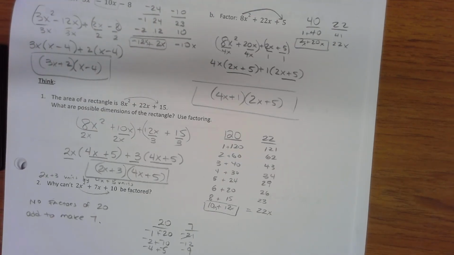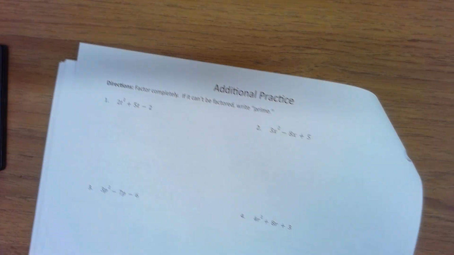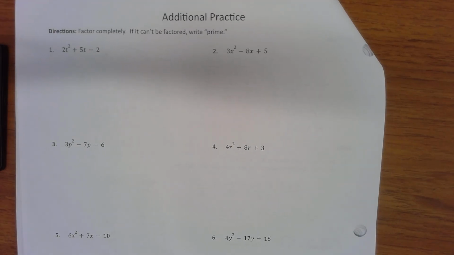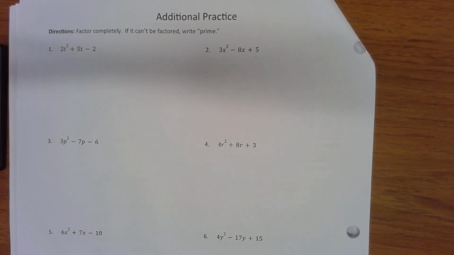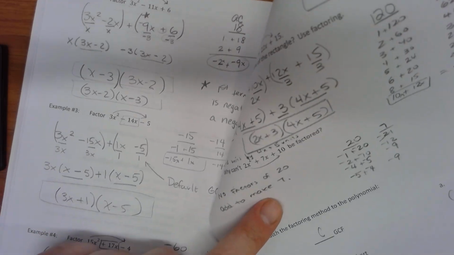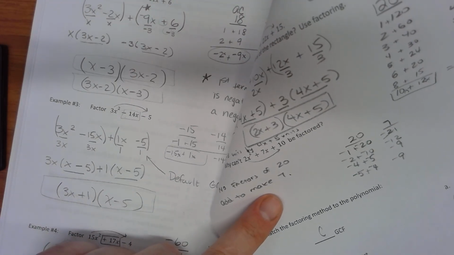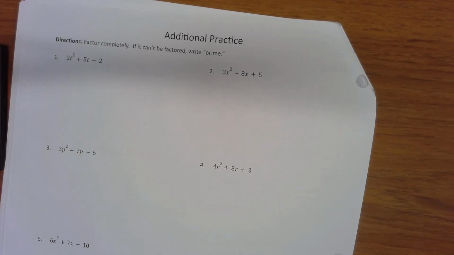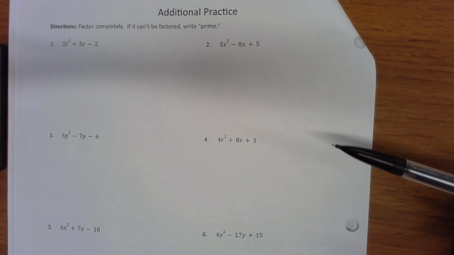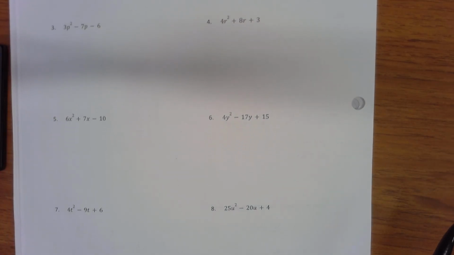Turn to the next page, page 28. This is all additional practice. Factor completely. If it can't be factored, write prime. Prime was the second exercise, the one which we couldn't factor. That would be prime and considered prime. Prime doesn't regularly happen, but only say something is prime if you've exhausted every possible combination.